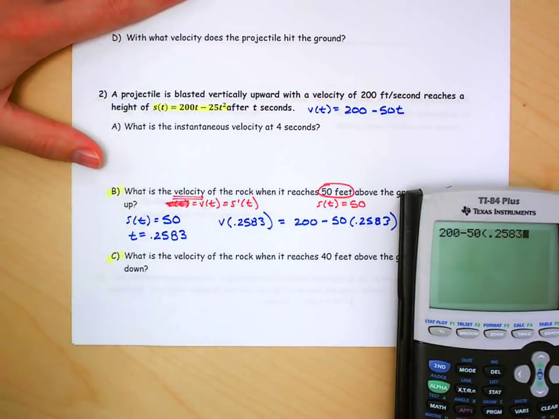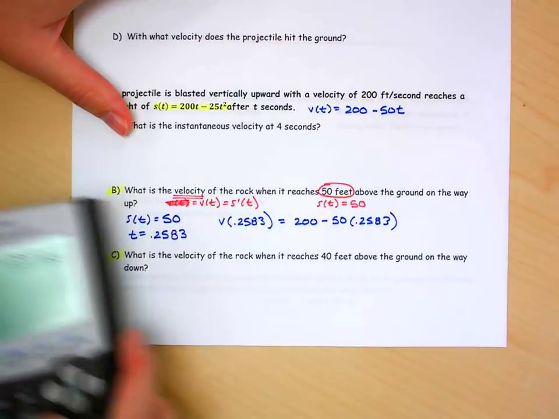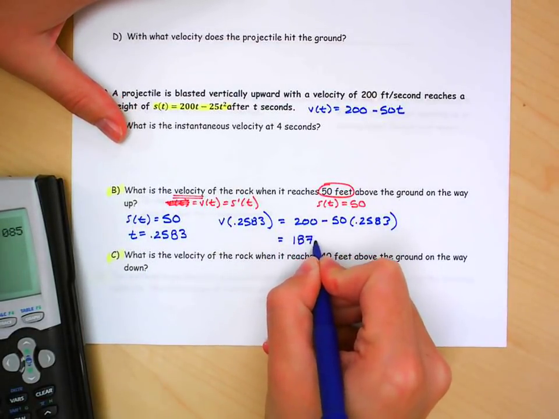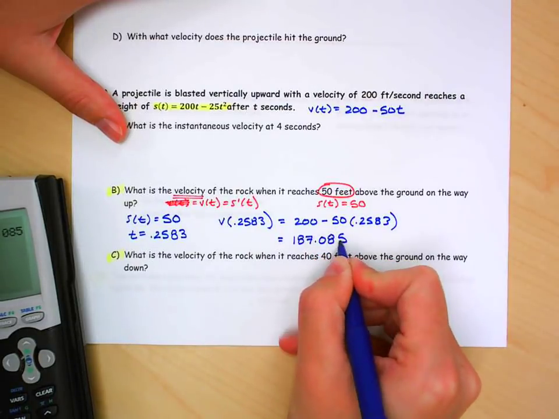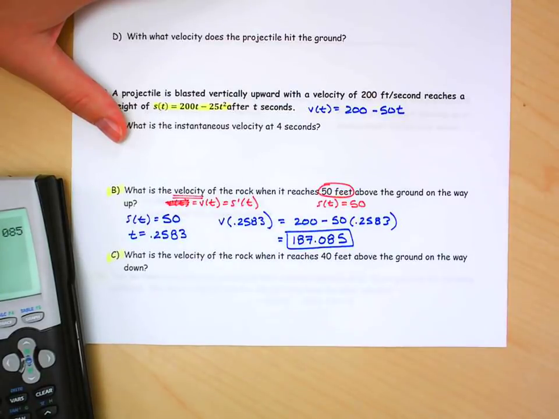That 8 button's getting sticky. And I get 187.083, or sorry, 085. On the key, I know that's what we had before, and we can talk about that in class tomorrow. Because I rounded to more than 4, this is actually going to be a more accurate answer.